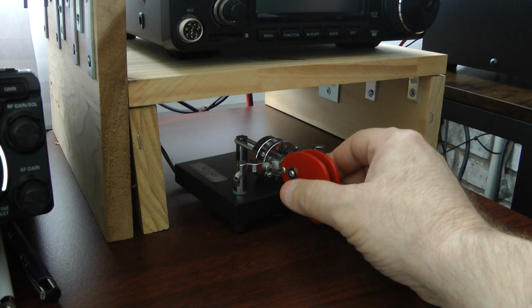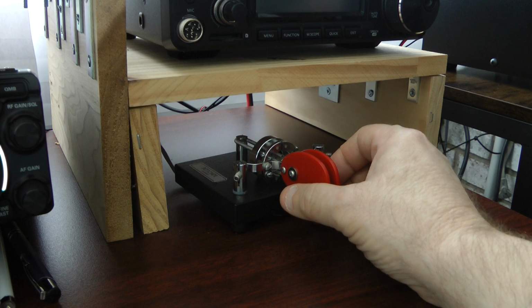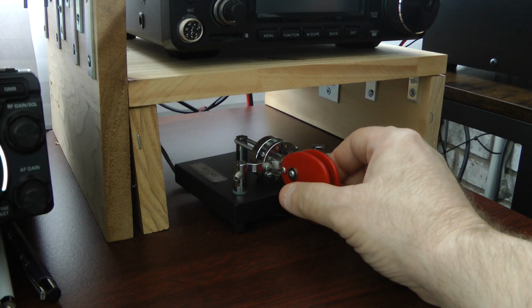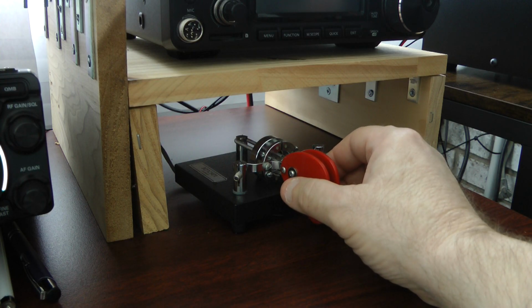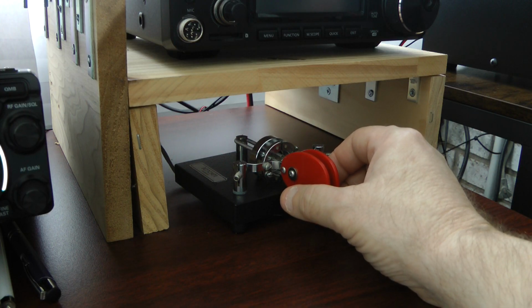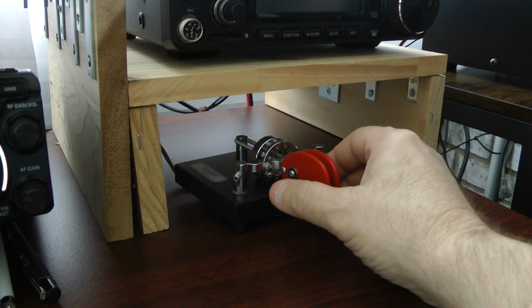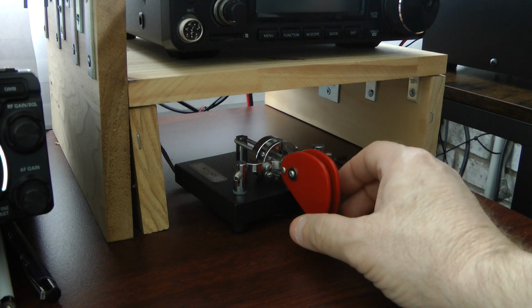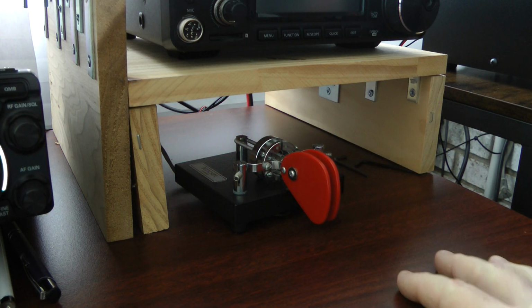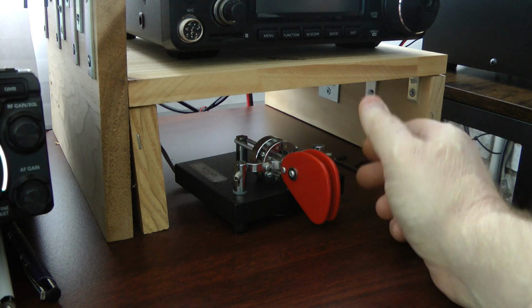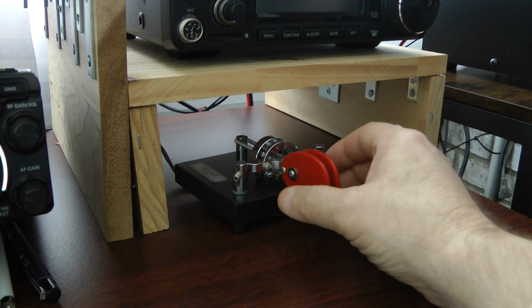I'm going to send you another string of numbers. Let me send that again and see if you can pick it up. That was 9, 6, 9, 9. Now let me incorporate some of the other numbers that we've learned.